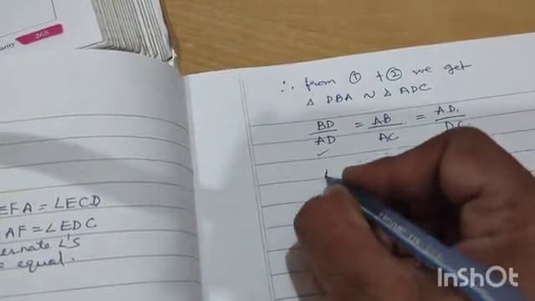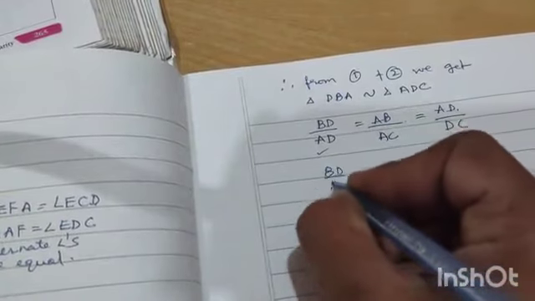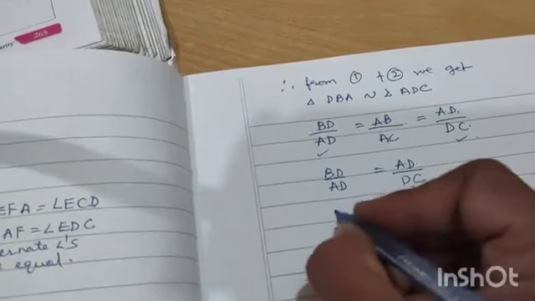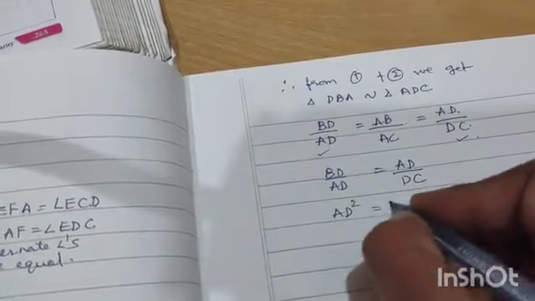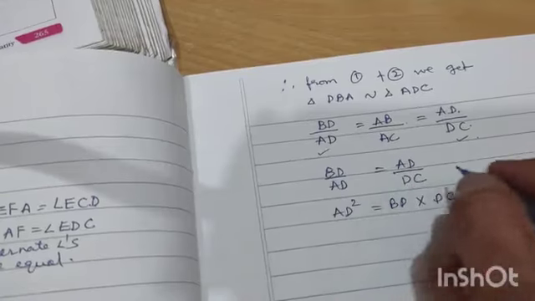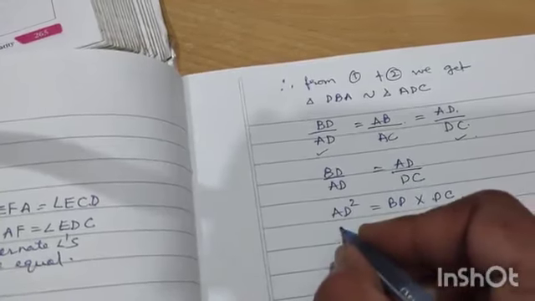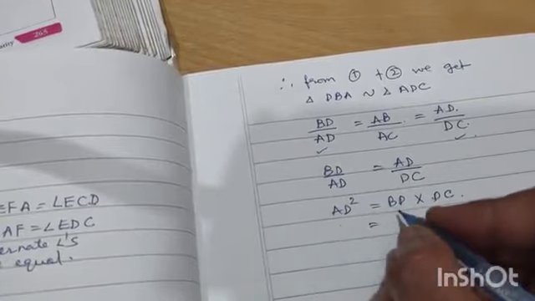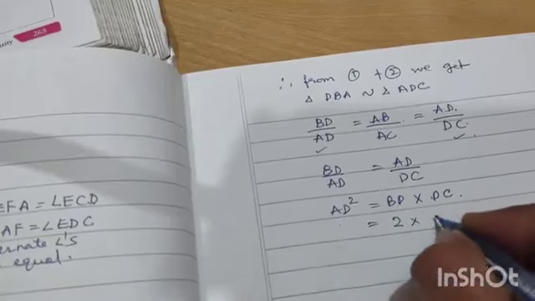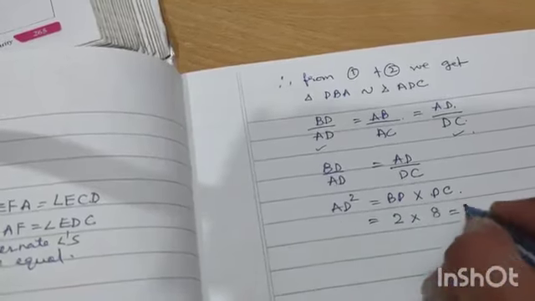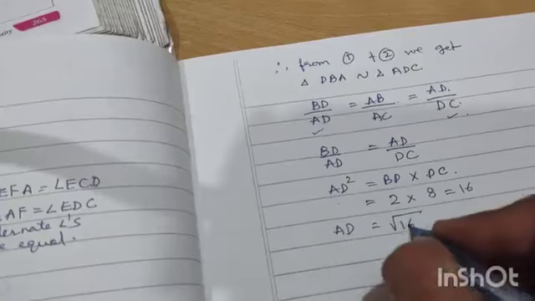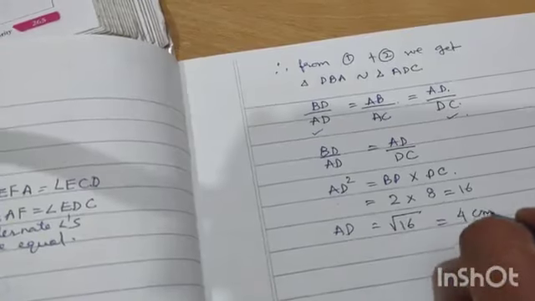So we get BD by AD is equal to AD by DC, or AD square is equal to BD into DC. So substituting the values here, we need value of AD. So BD given is 2 and CD given is 8. So which is 16, or AD is equal to root over of 16, that is 4 centimeter.